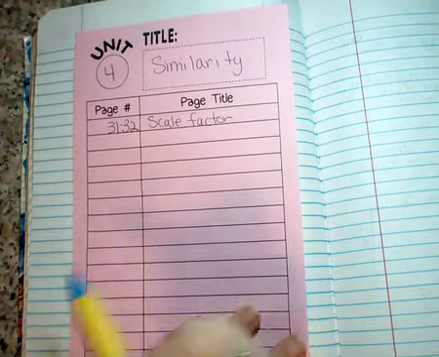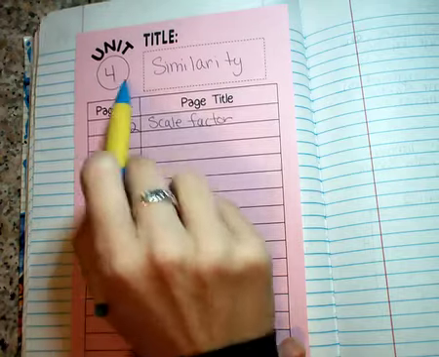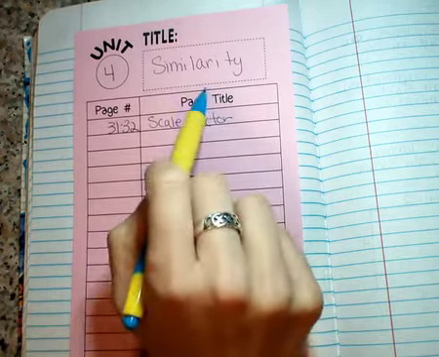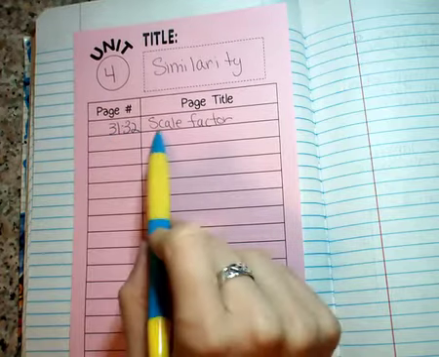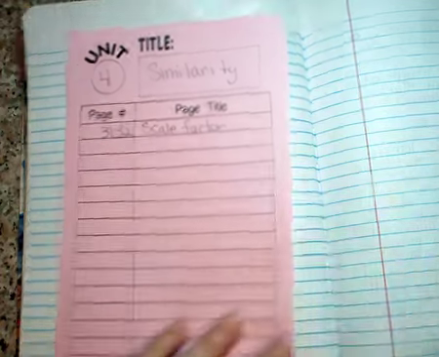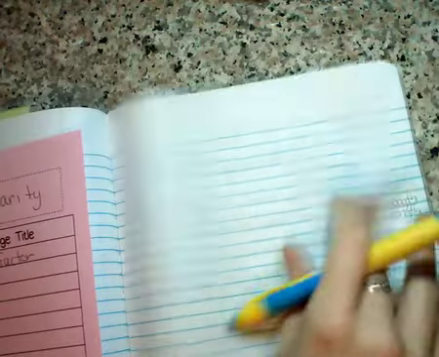All right, this set of notes is going to be the first set of notes in our new unit. This is Unit 4, and the title is Similarity. And these notes will be on page 31 and 32, and the title will be Scale Factor. Remember, we don't put anything on the opposite page of where you put in the new unit, and those pages do not get page numbers.